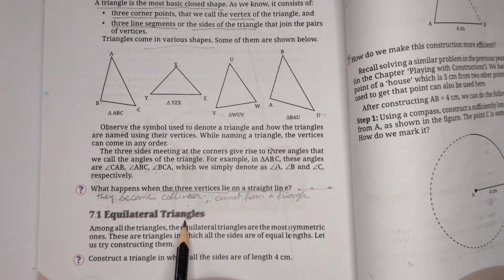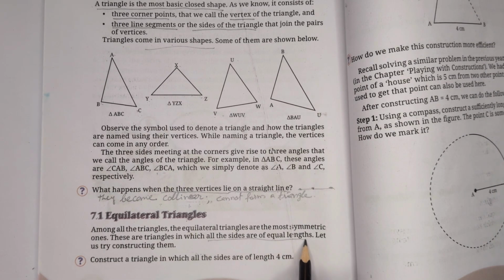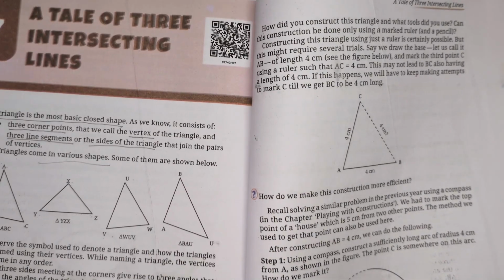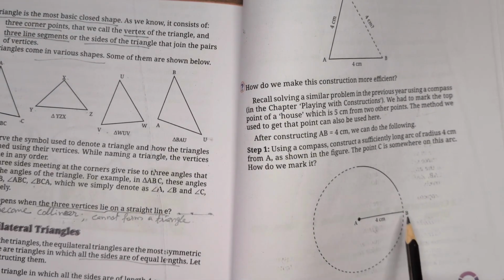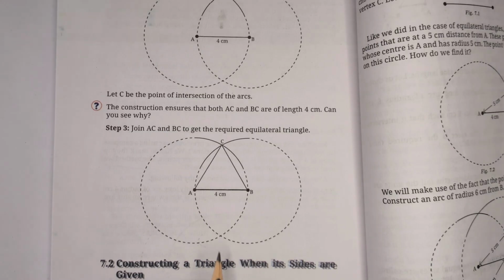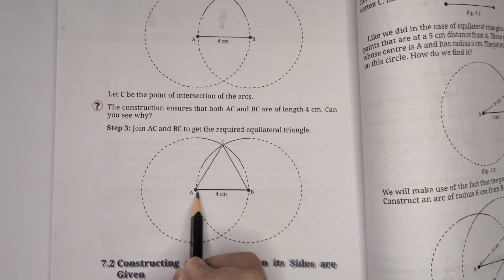Next is the equilateral triangle. We have already seen that equilateral triangle means all three sides are of equal length. Construct an equilateral triangle of side 4 centimeters. For that, first we have to draw a 4 centimeter line segment, and then draw a circle with A as the center and radius 4 centimeters. Take the same radius in the compass.